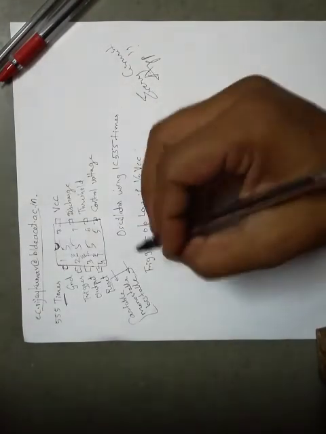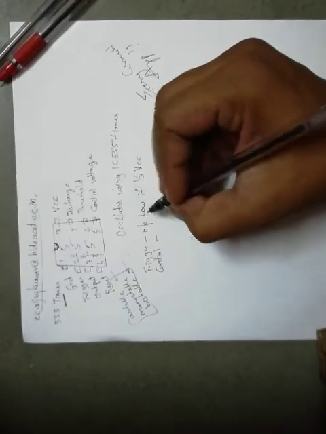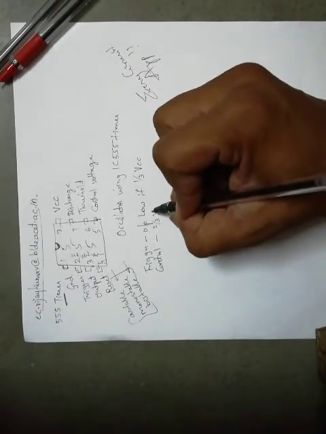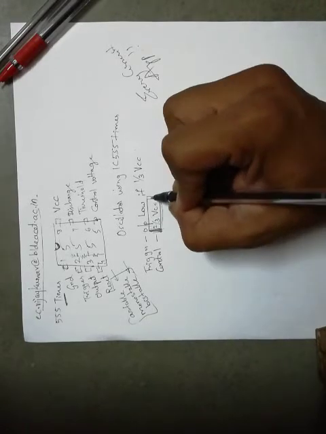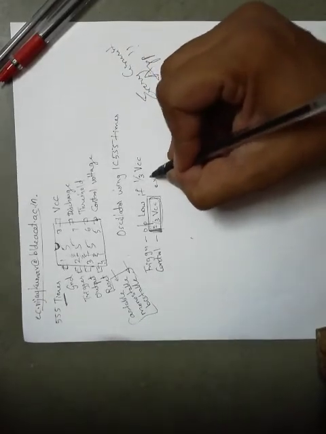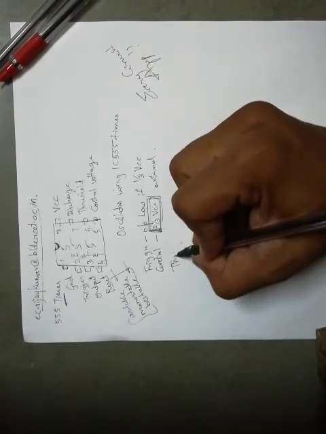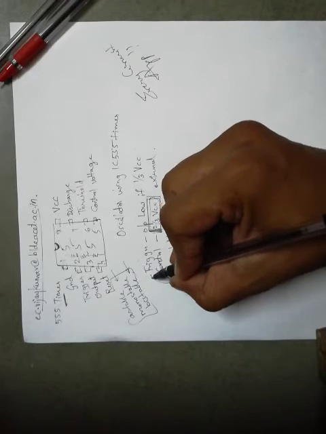The control pin by default has control of 2/3 voltage. Control means this is the reference point, but we can change this reference by applying an external source. Threshold is the opposite of trigger signal.